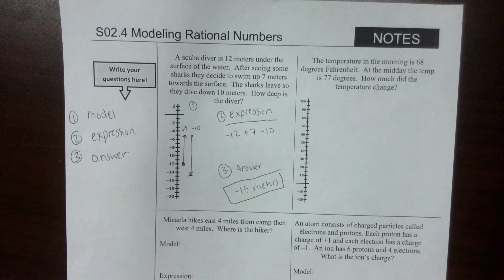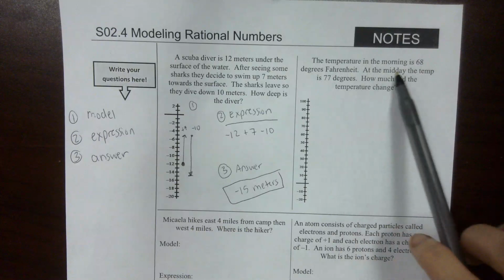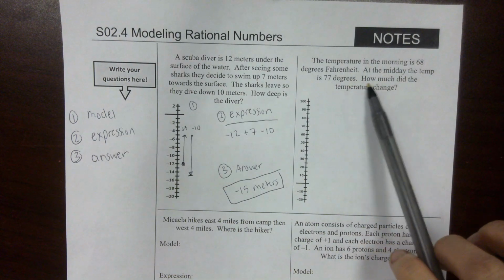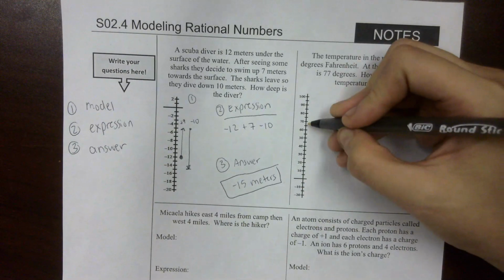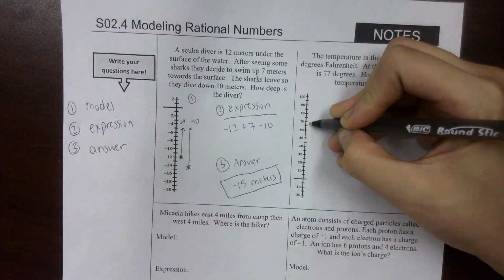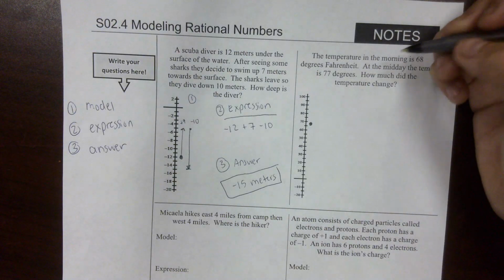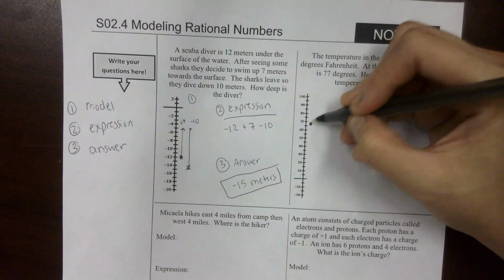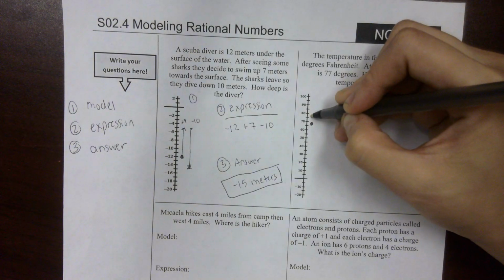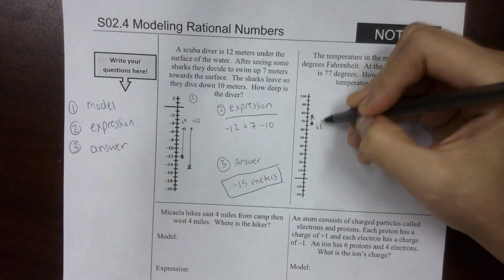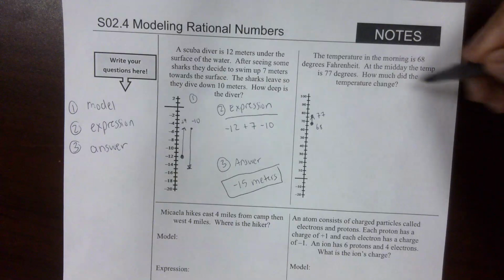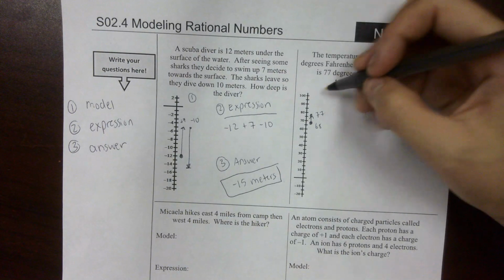Okay, so next one, the temperature in the morning is 60 degrees Fahrenheit. At the midday, the temp is 77 degrees. How much did the temperature change? So we start at 68. So this one's a little different because you just have to estimate it. So I'm just going to estimate that 68. The temperature rose to 77, which is maybe here, right? So we had 68, and then we jumped to 77. How much did the temperature change? So this is our model.